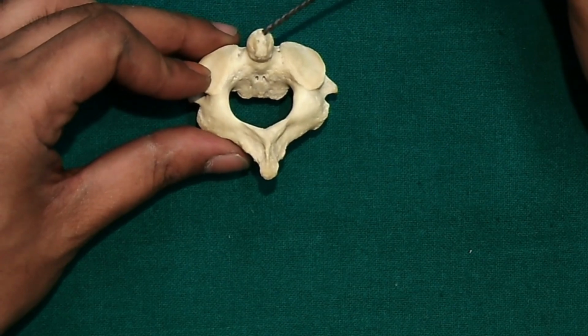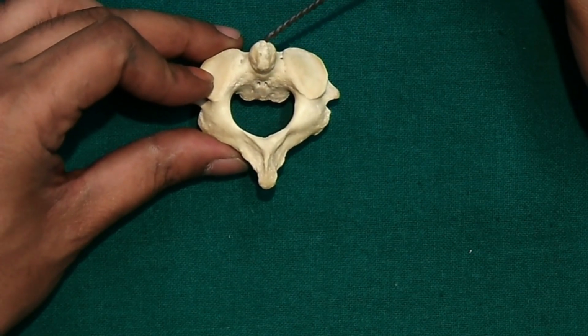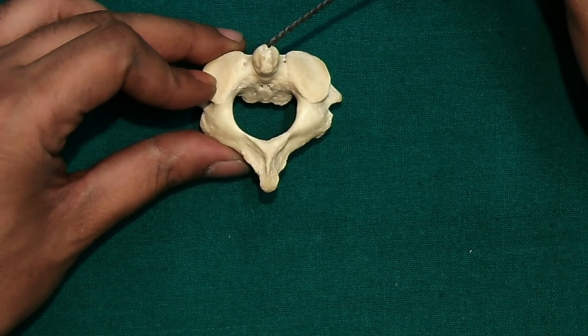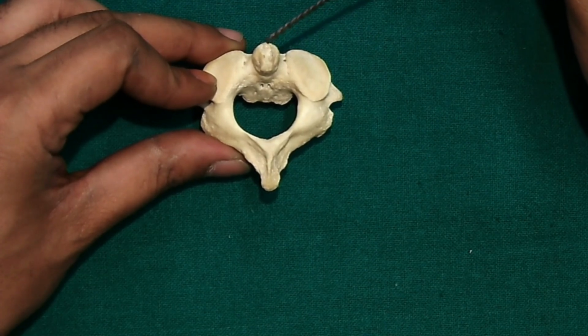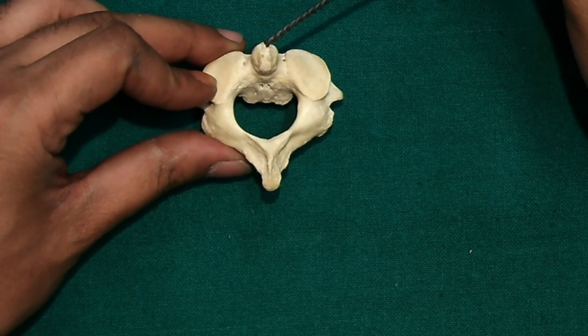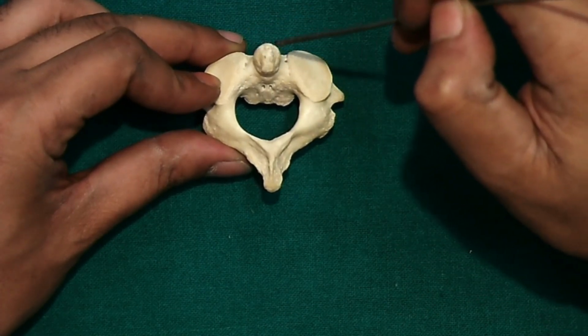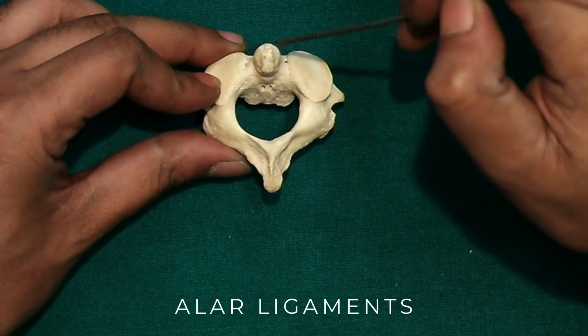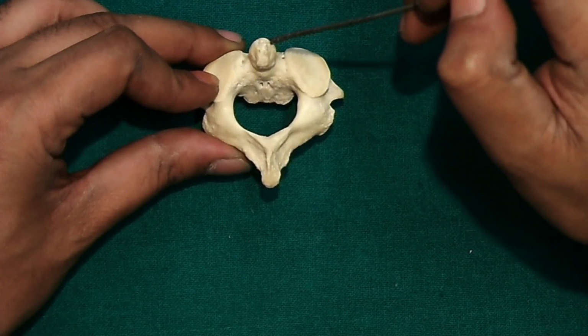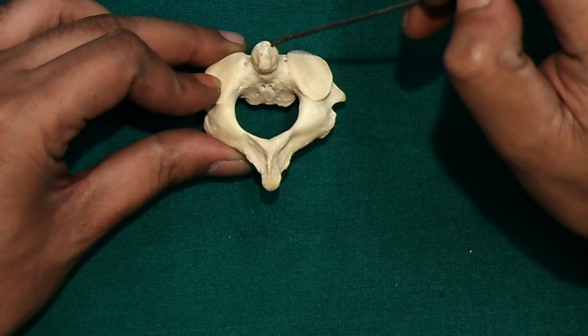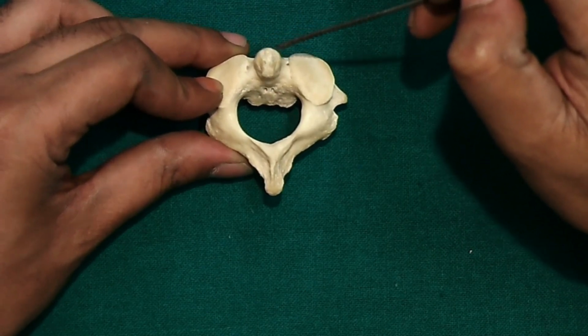The apex of the dens or the odontoid process is attached to the anterior margin of the foramen magnum, which is present at the base of the skull, by the apical ligament, and on both sides of the apical ligament arises a pair of alar ligaments which move from this point and attach to the lateral margin of the foramen magnum.